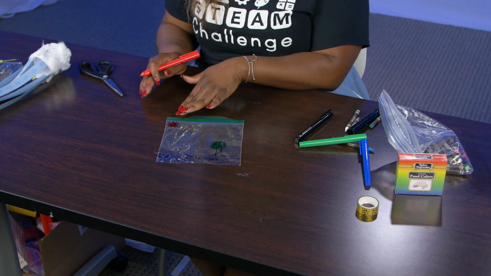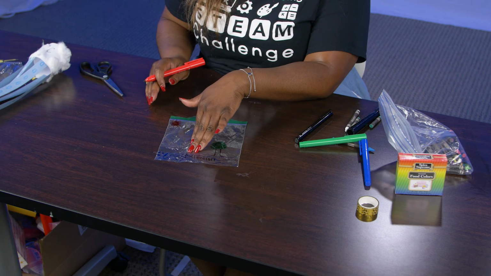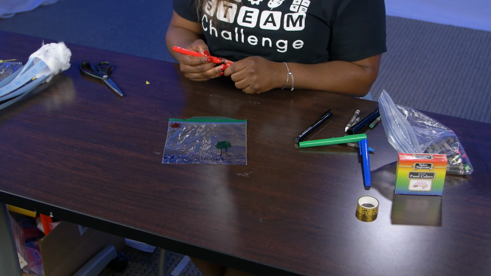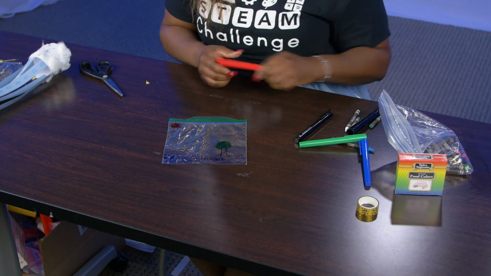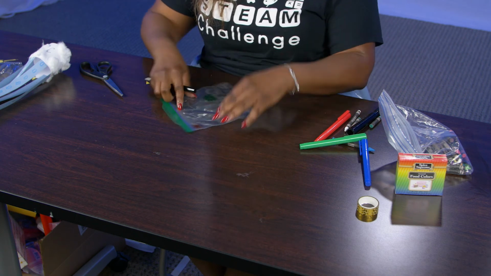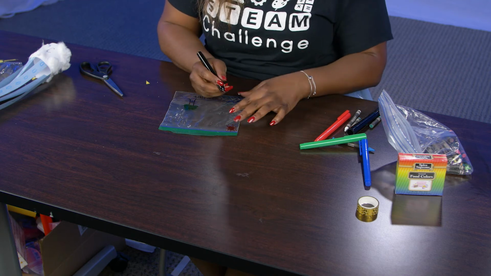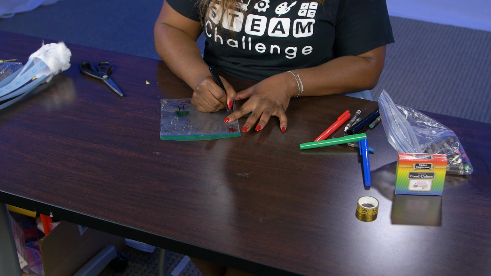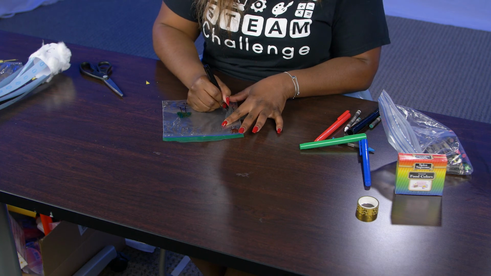All right, so I have my sun, my tree, and my water collection. Now we are going to draw arrows going up from the water to the sun. So I'm going to take my black marker, and I'm going to draw some squiggly arrows. So we know that this water is going up.